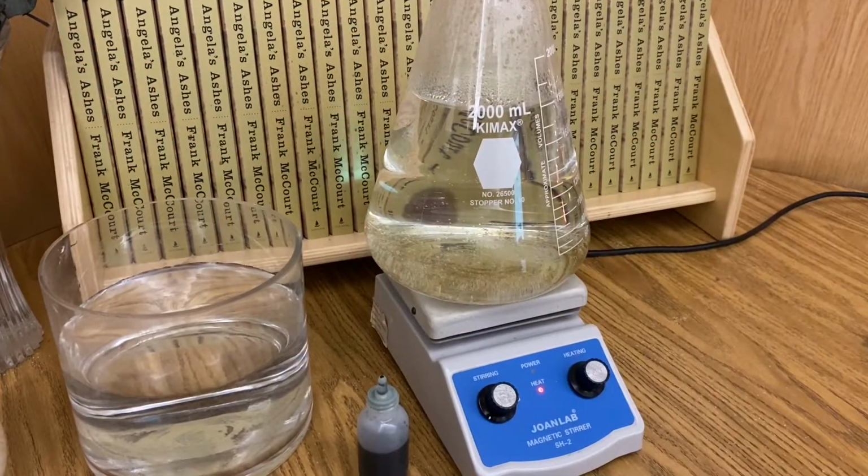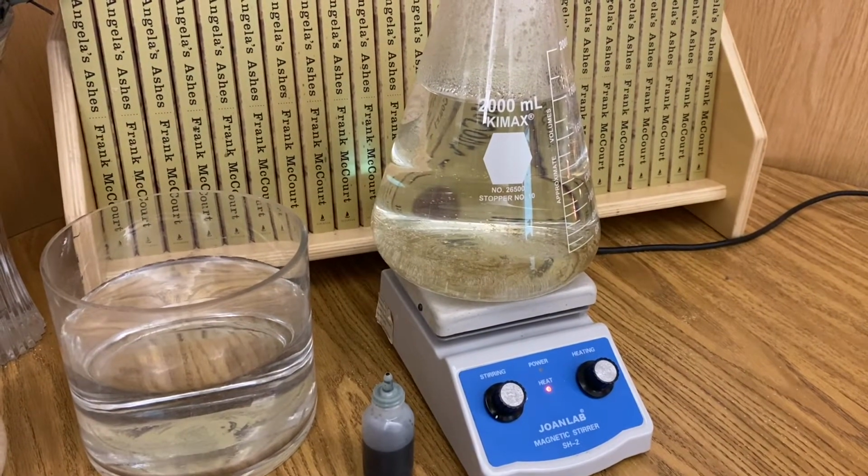Diffusion is all about how particles move from a high concentration to a low concentration. And there's several ways that we can increase the rate of diffusion. Check it out. Take, for instance, these two containers of water.